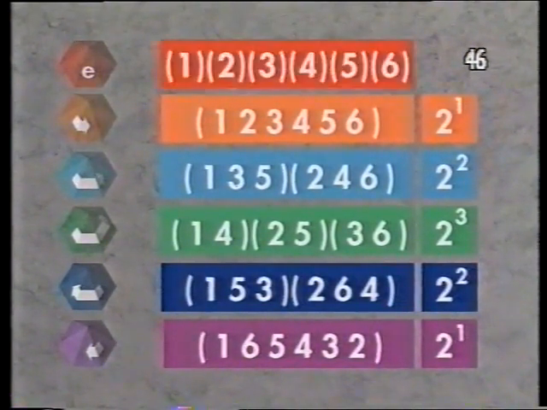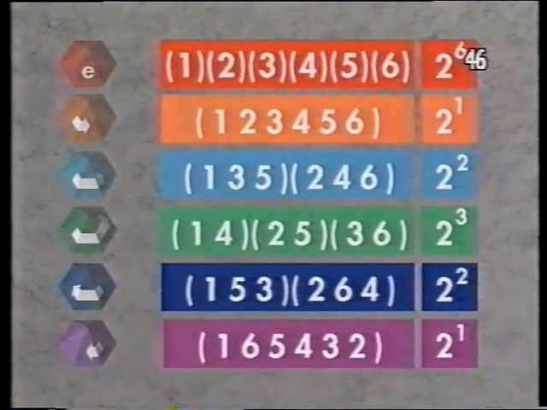Finally, the identity leaves each face fixed. The identity is really six 1-cycles. And so that gives a fixed set with 2 to the power 6 colorings.